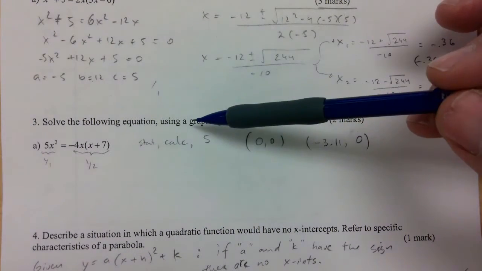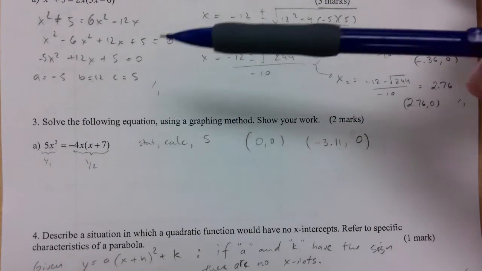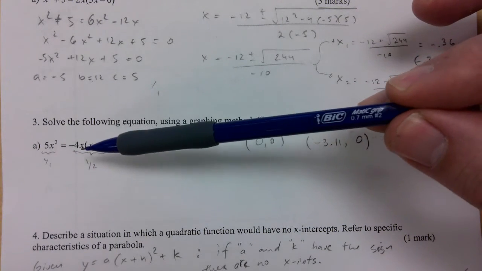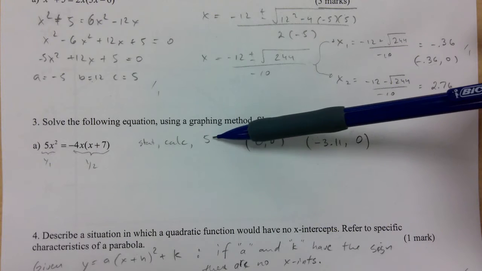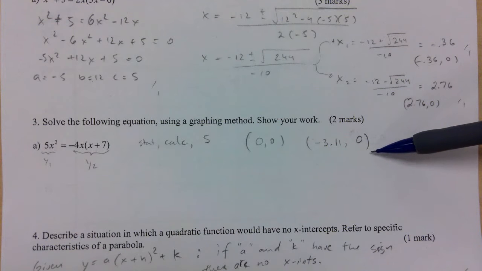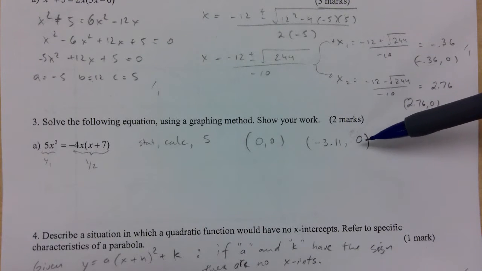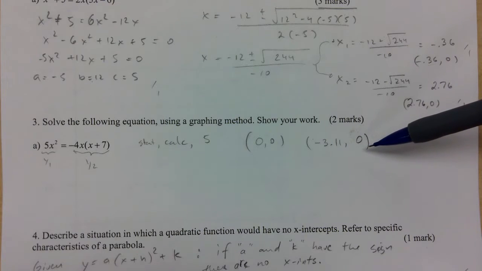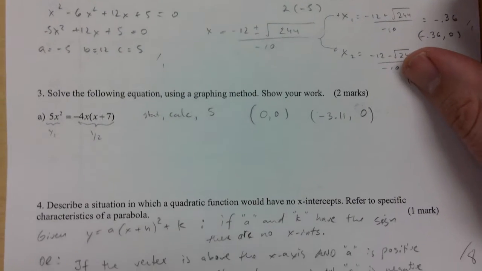Solve the following using a graphing method. So we plugged in left-hand side, right-hand side, found the intersects, and stated the x-intercepts like that. Some of you included the y value that you would have had here, so you lost a full mark there because it's a concept error.